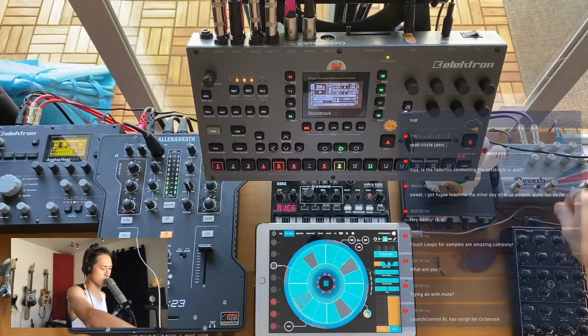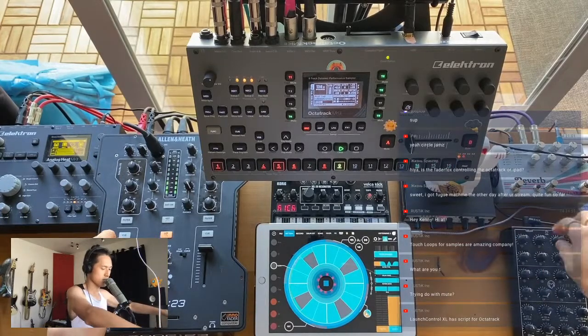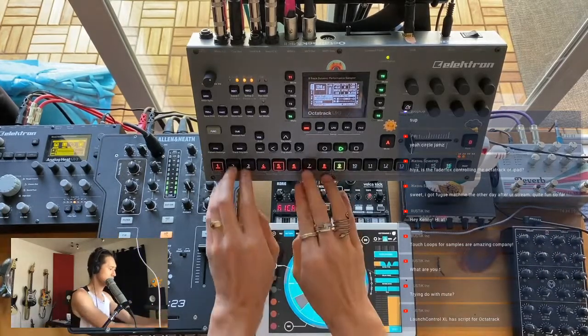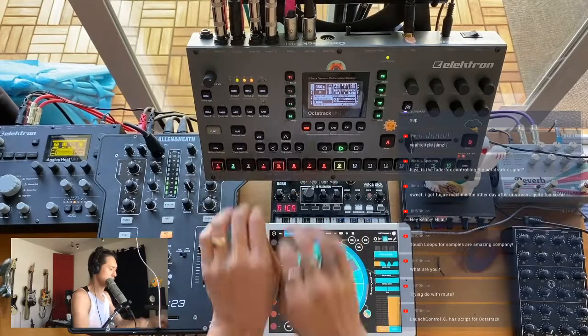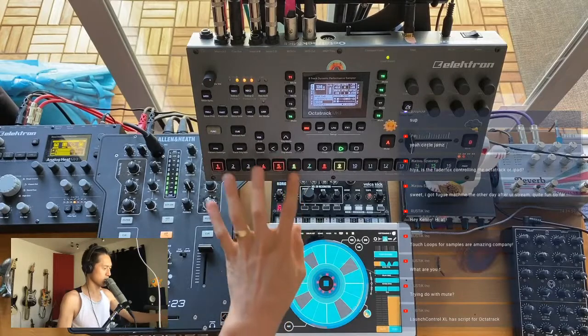Pretending like these are the only elements that I have to work with right now. I have to be careful not to overwhelm what's going on, and also just get comfortable with where everything is.